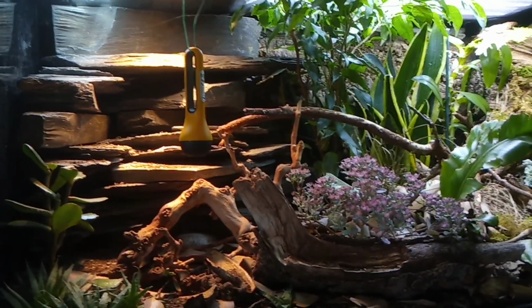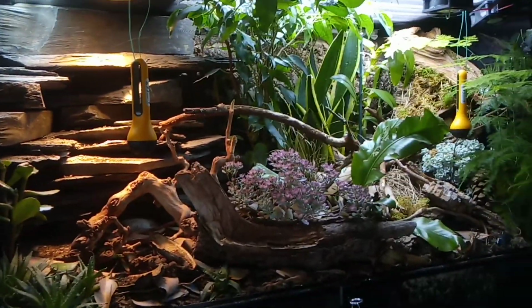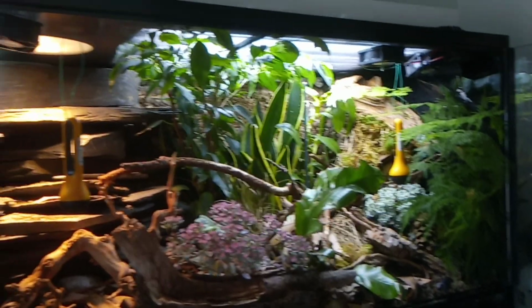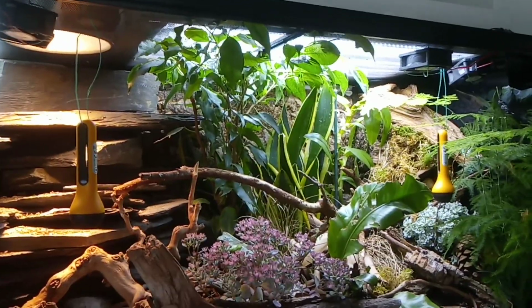But generally I would say go bigger and allow that energy to flow from bottom to top and reverse.